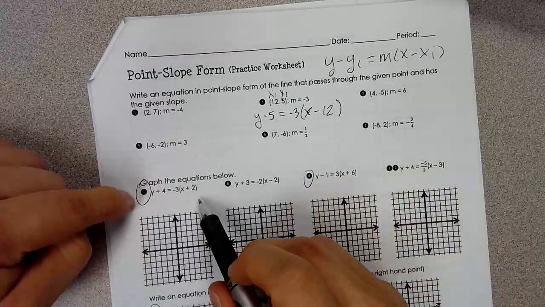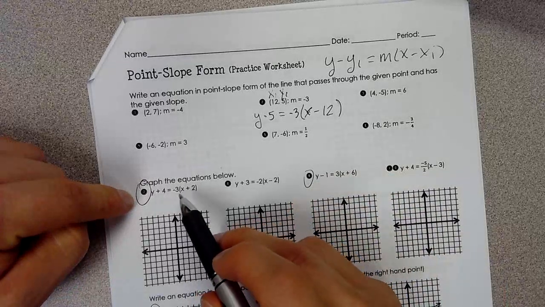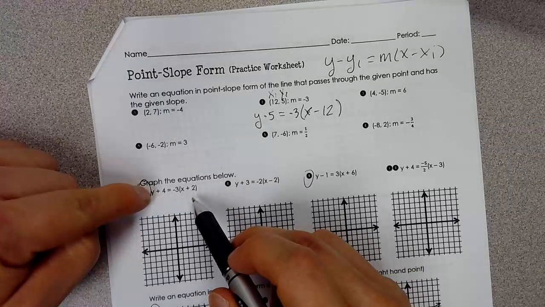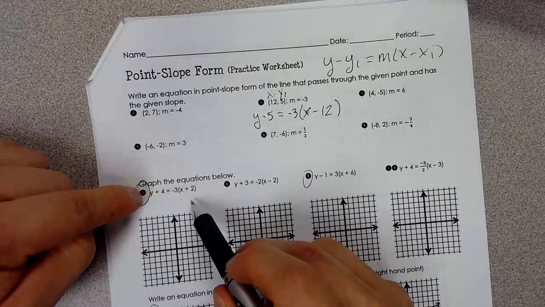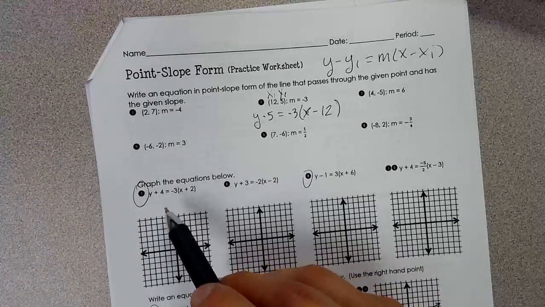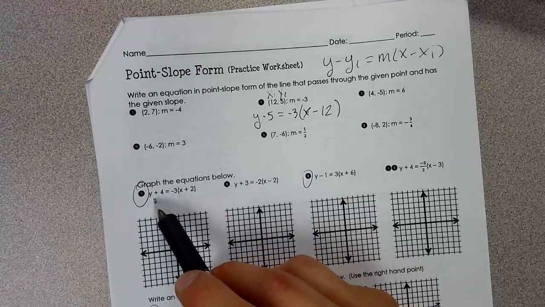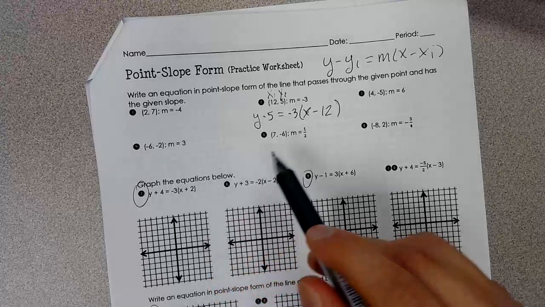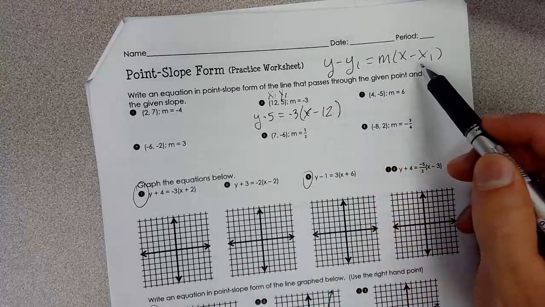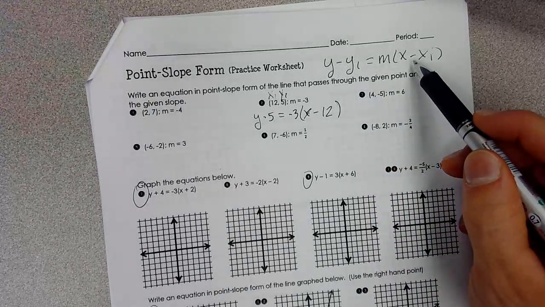Now coming down here, it says to graph the equation given here. And lucky for us, it is in point slope form. However, it doesn't look quite right. I would say that the pluses are the things that don't look quite right, because point slope form tells us that it's y minus y1 and x minus x1.